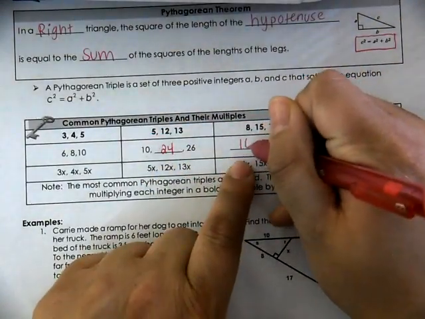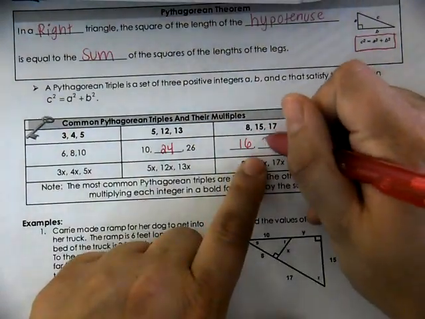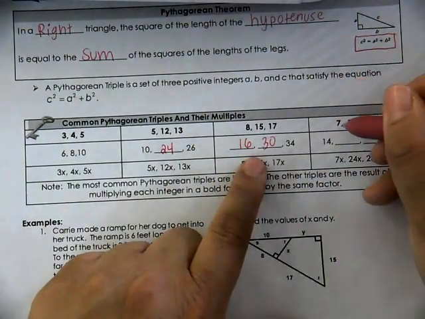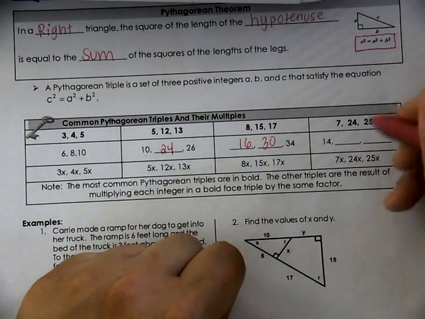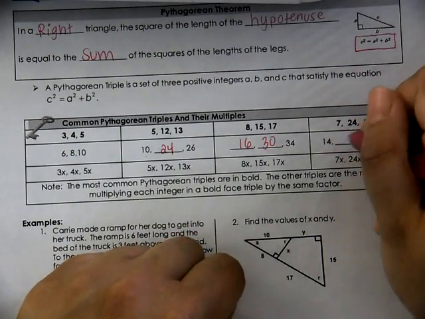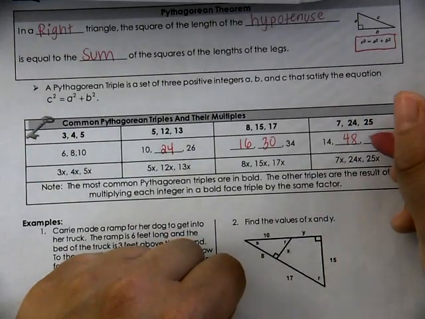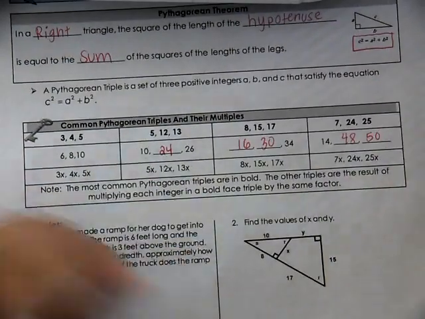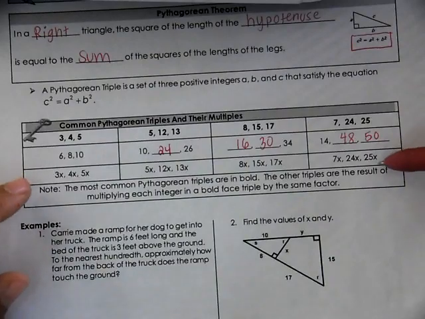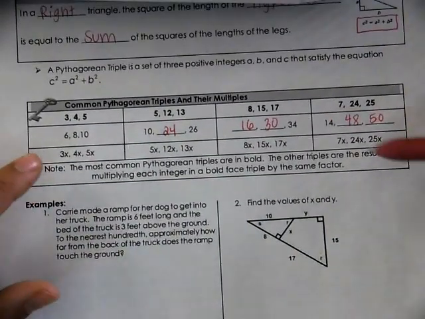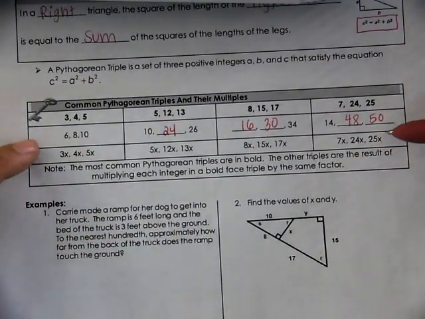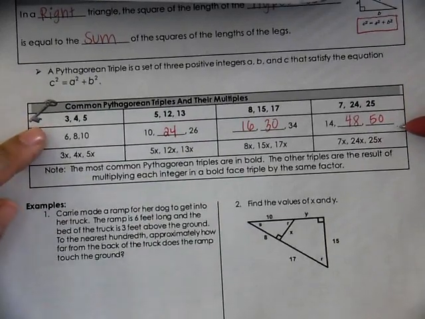So 8 times 2 is 16, 15 times 2 is 30, and 17 times 2 is 34. Then finally, 7 times 2 is 14, 24 times 2 is 48, and 25 times 2 is 50. So again, the third row just tells you that you can multiply by anything at all, but we just showed an example by multiplying by 2's in this second row.